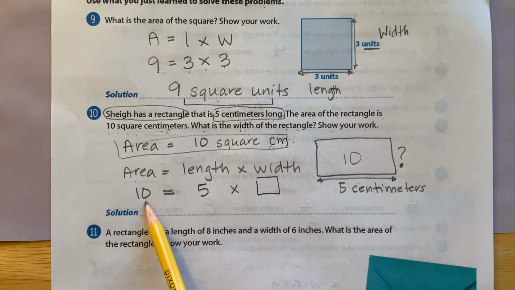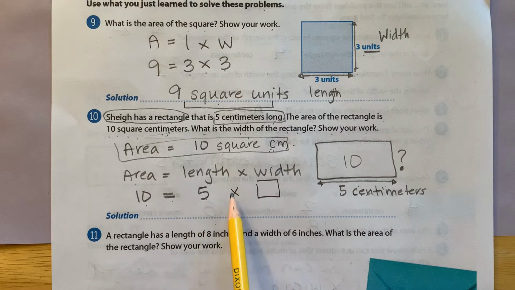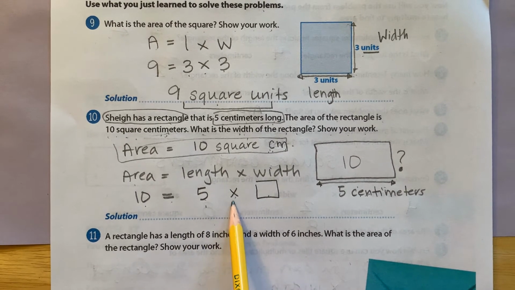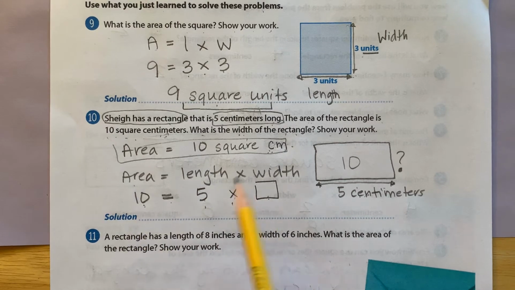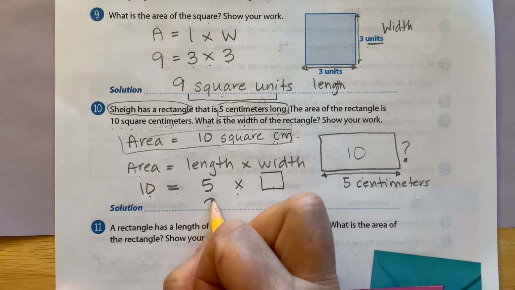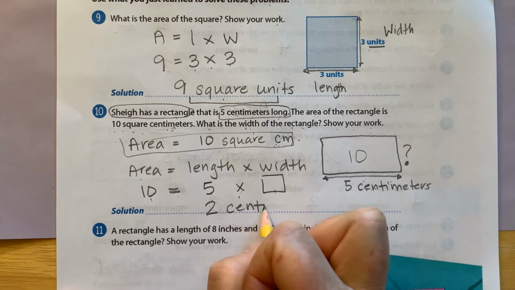So 10 is the same thing as 5 times something. Or let's say it the other way around. 5 times something is 10. What number goes here? You're right, it is 2 centimeters.